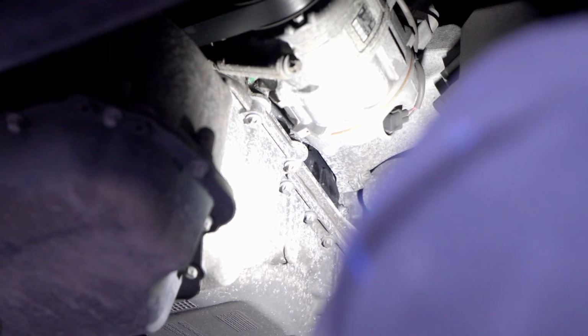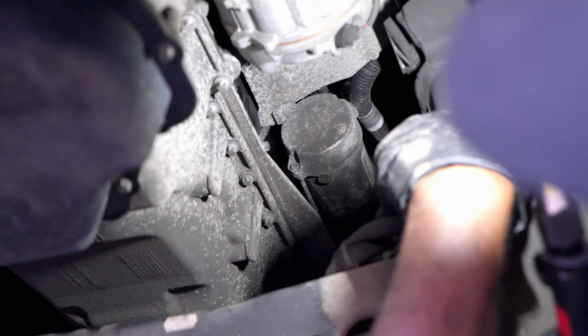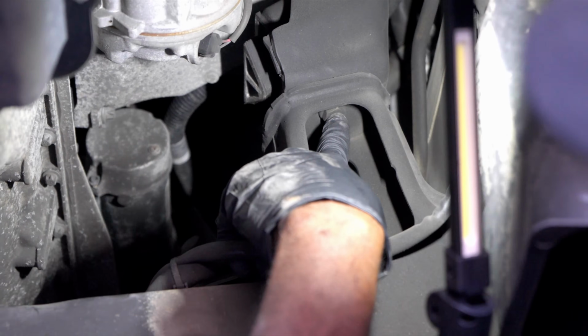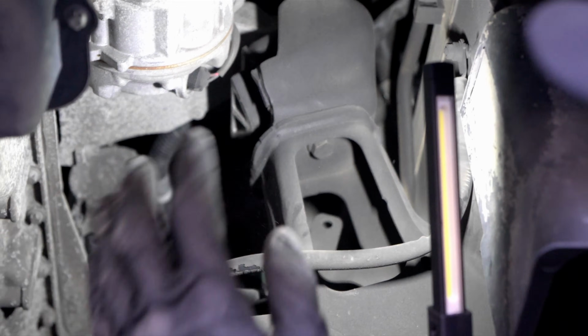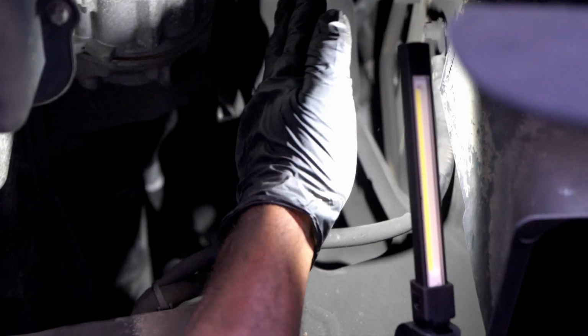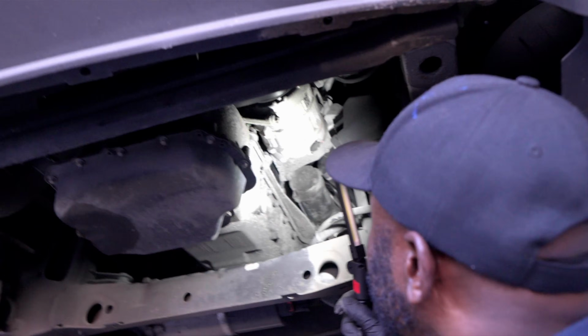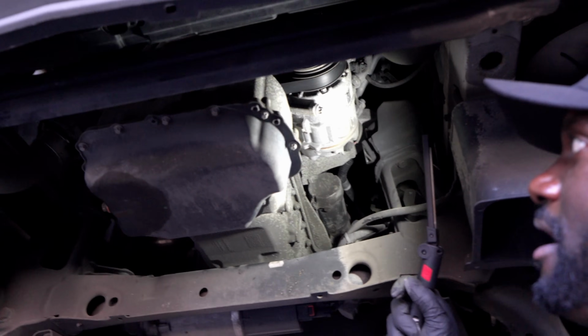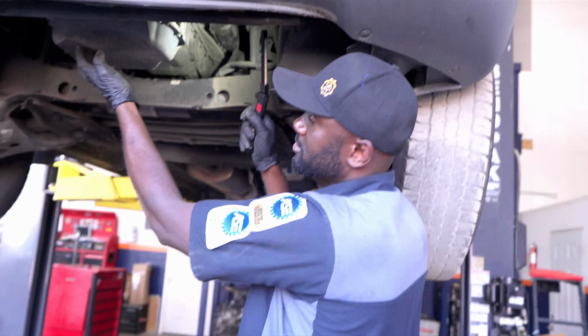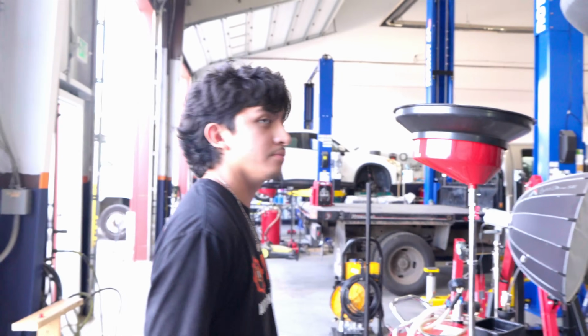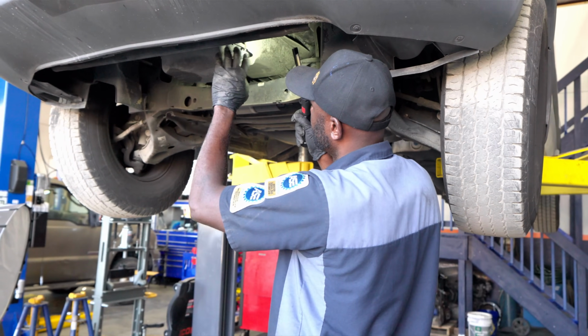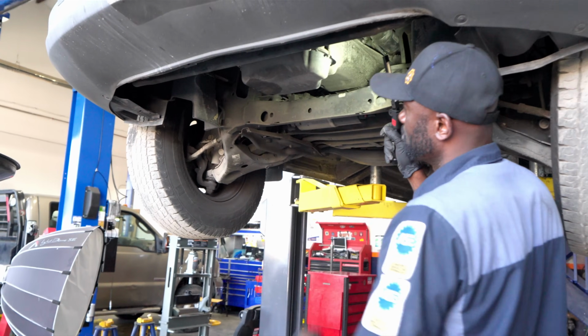So what I would like to do is, we're probably gonna have to remove the motor mount. You see this bolt over here? We're gonna have to undo this motor mount bolt, and then we're gonna jack up the engine all the way up so we can remove the oil pan. If we can get the oil pan out, that would be great. So I'm gonna have Ian drain the oil out of the oil pan, and then we're gonna remove this lower oil pan, and then we'll go from there.